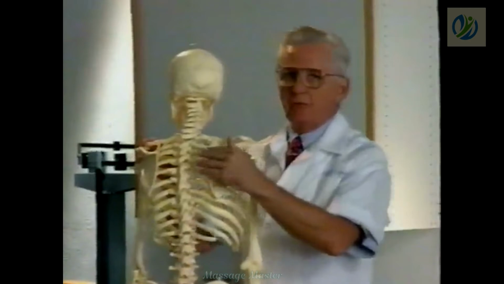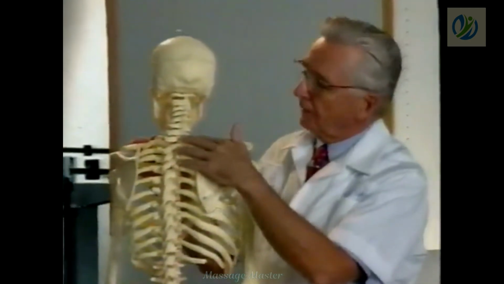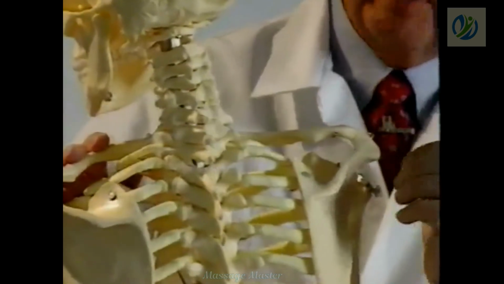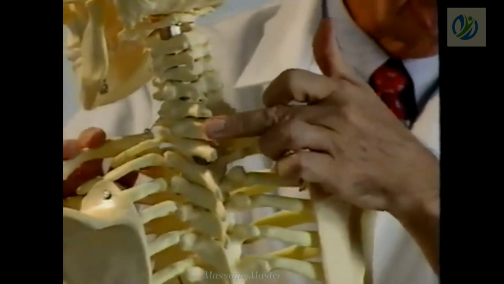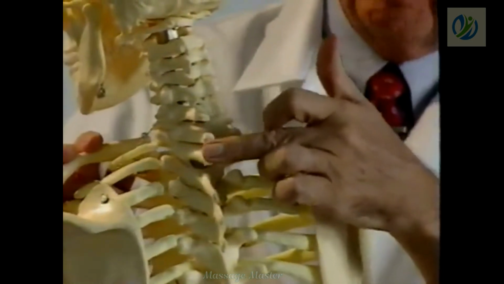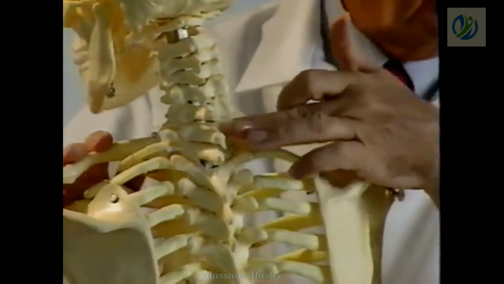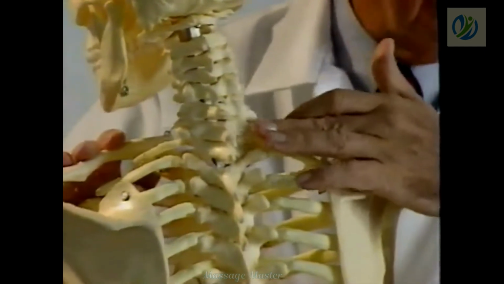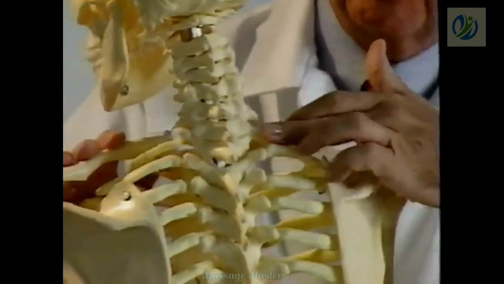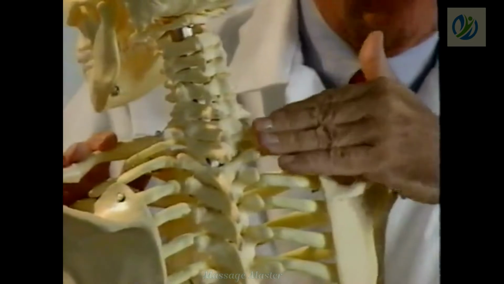Now, finding the first rib and second rib is not quite as easy as it might sound. But an easy way to do it is to find the vertebral prominence, C7, the spinous process. That's easily palpable. Go one down, that's T1, and at that level is the transverse process of T1, and just beyond that little knobby transverse process, you can get a hold of the first rib and the second rib.